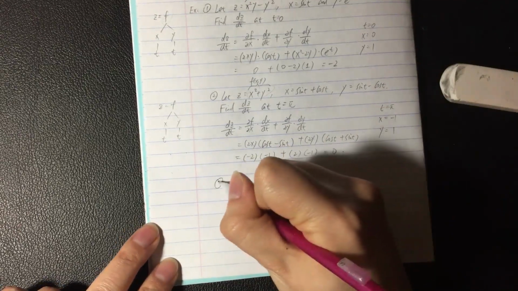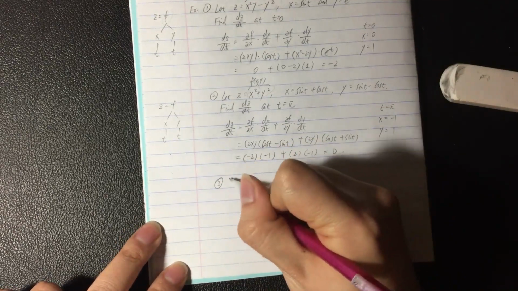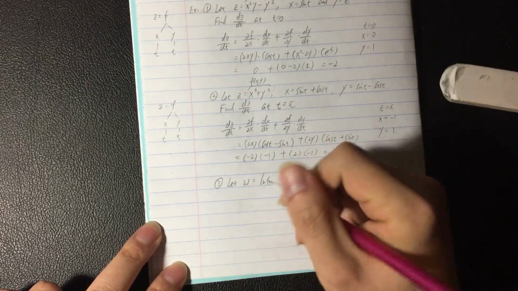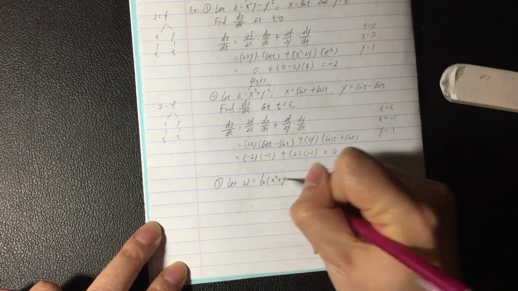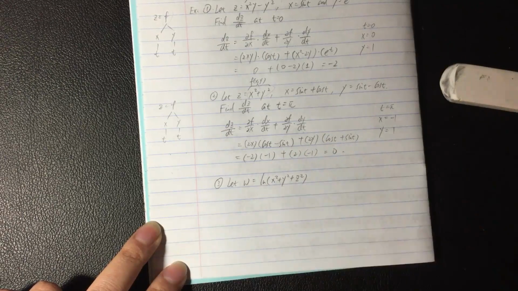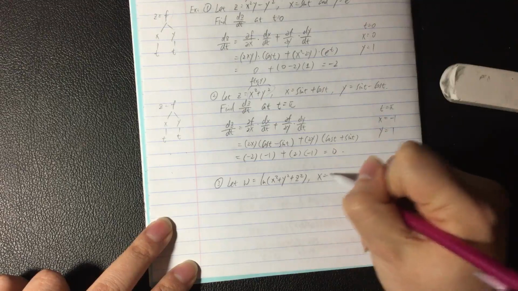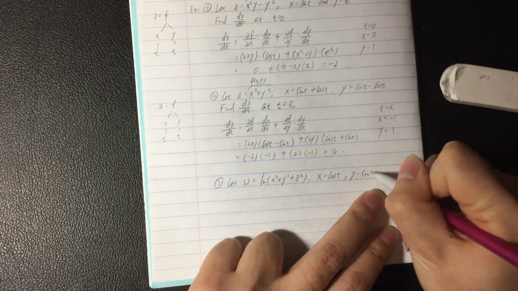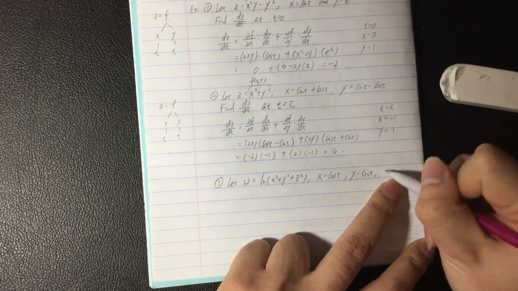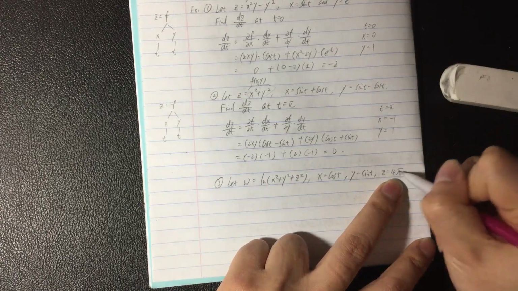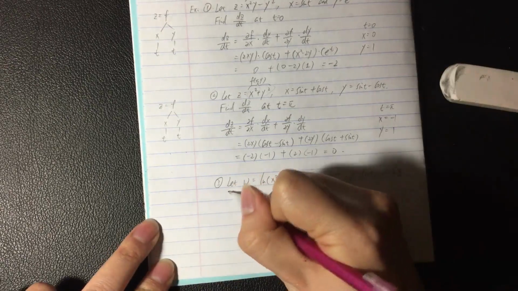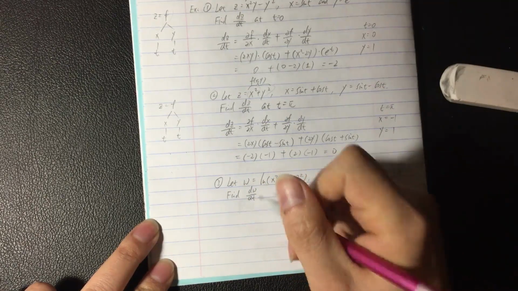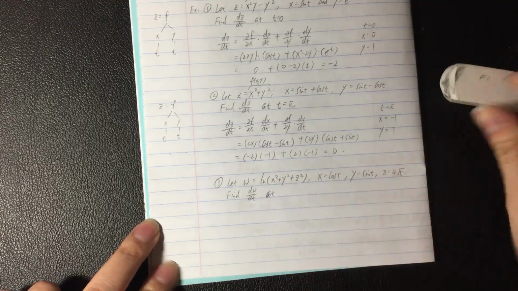Next, let w equal ln of x squared plus y squared plus z squared, and x equal to cosine t, y equal to sine t, z equal to 4 square root of t. Find dw over dt at t equal to 1.